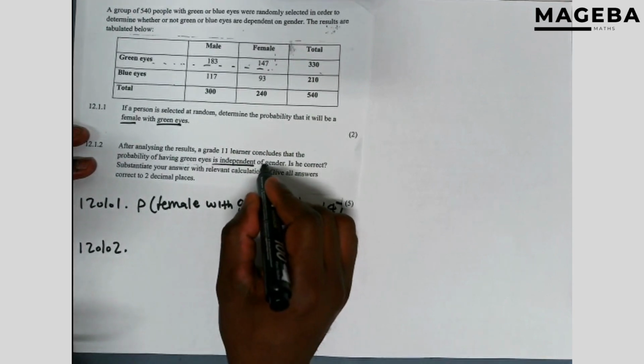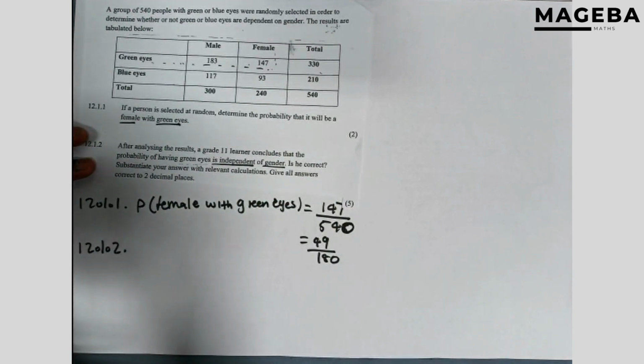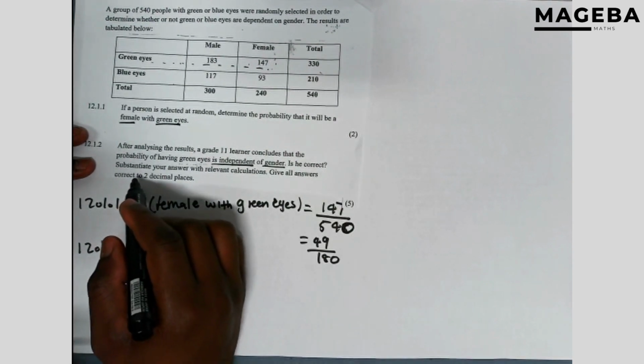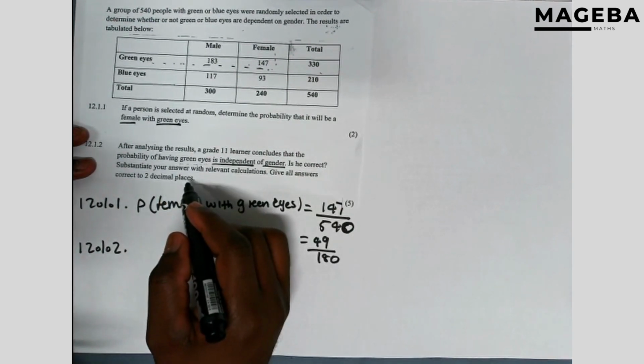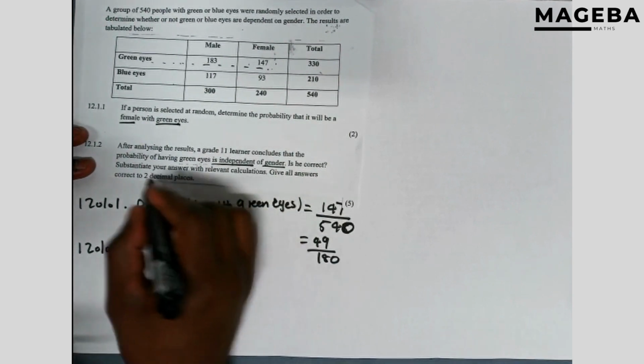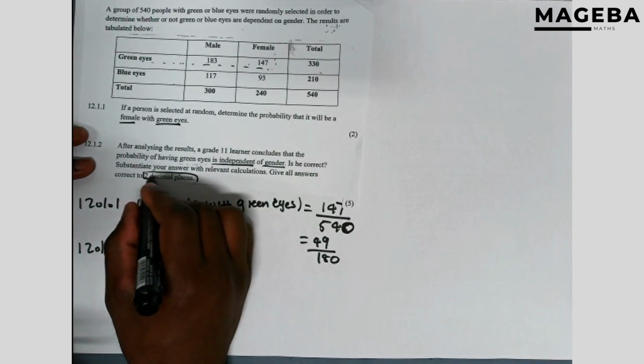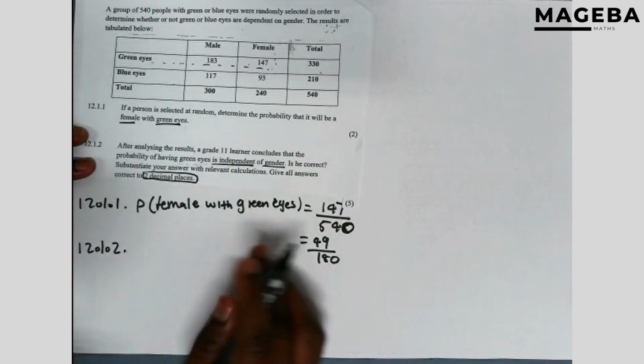Now, this is very important before you start answering a question. Is he correct? Substitute your answer with the relative calculation. Give all the answers in two decimal places.